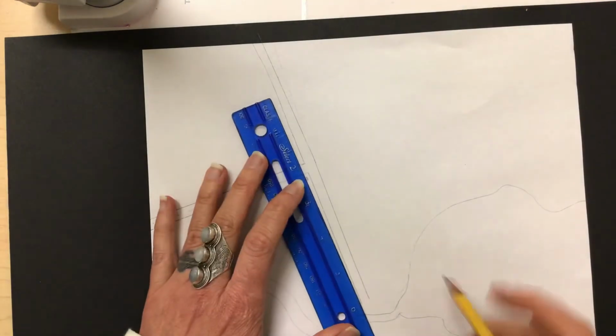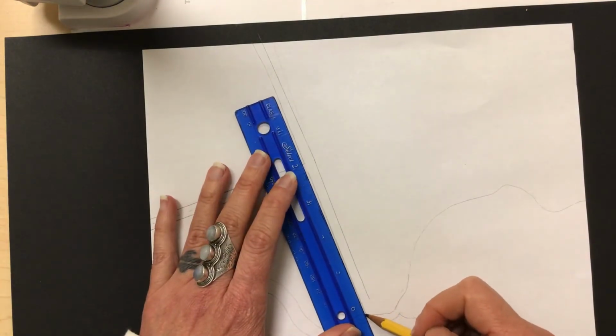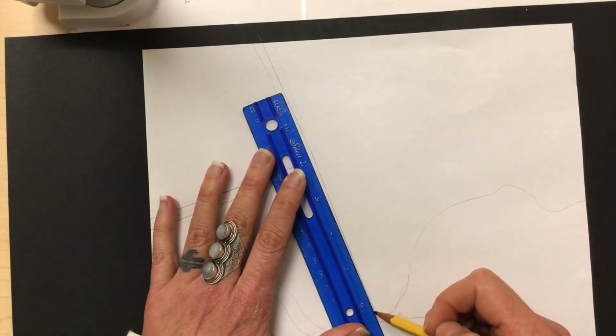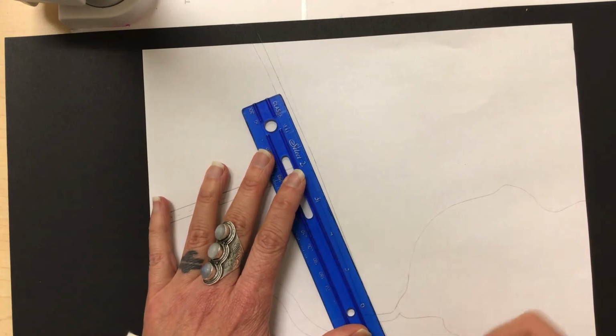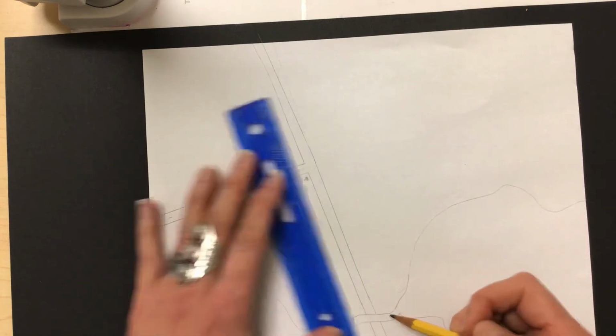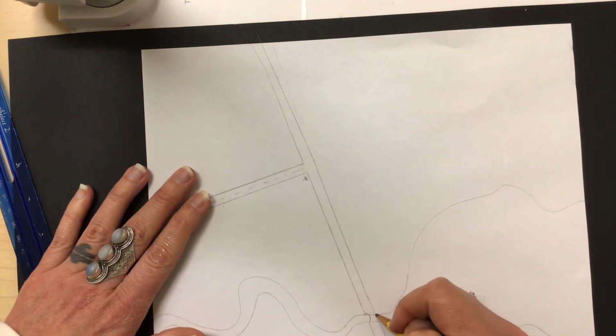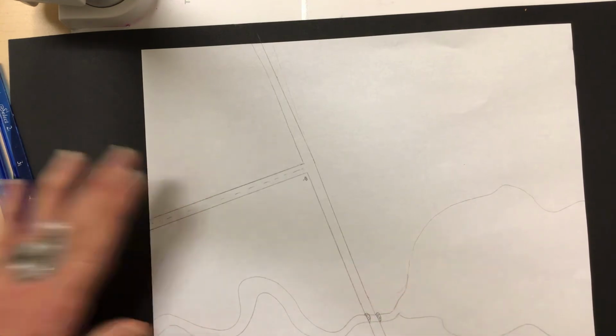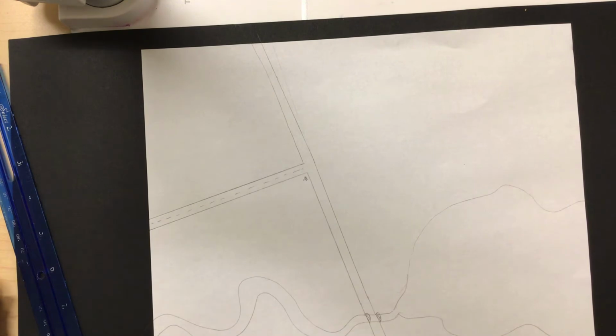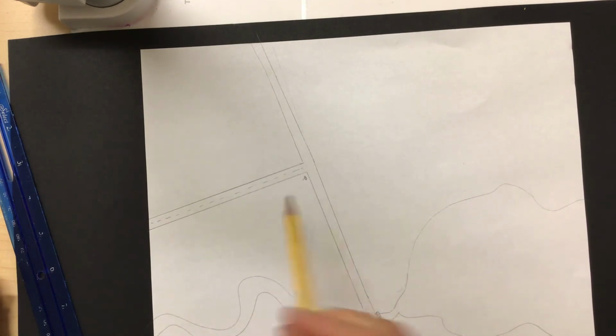Now I'm going to keep on going with this. I'm going to extend those straight lines, and then I'm just going to continue them right off the side of the paper. Now, to show that this is a bridge, what I like to do is make little curves and then another straight line, and then show where you can cross over that bridge. There we go.